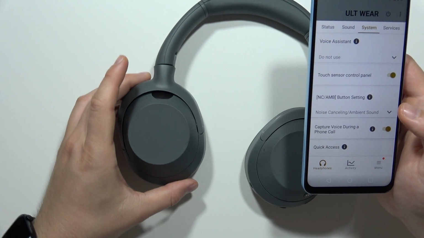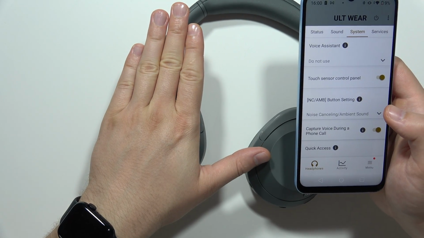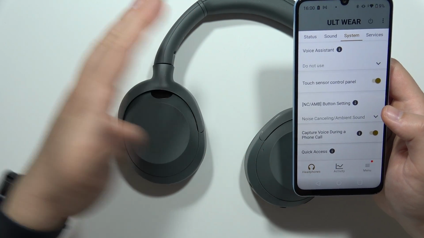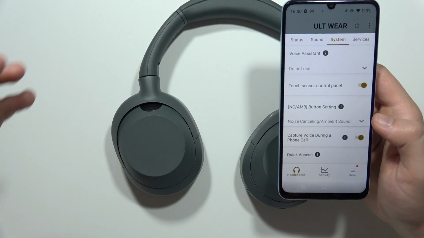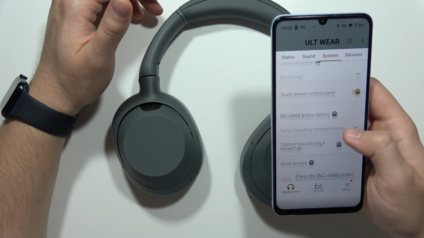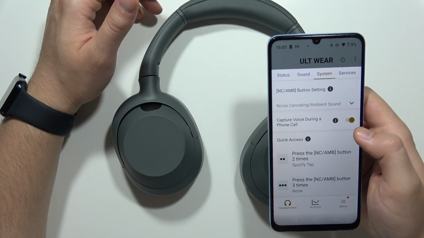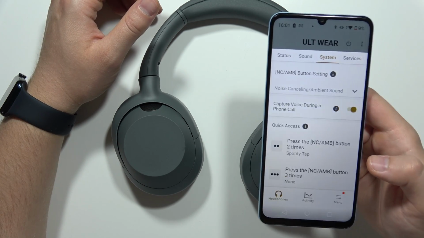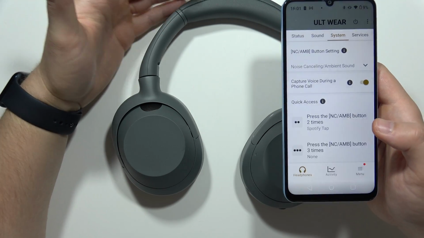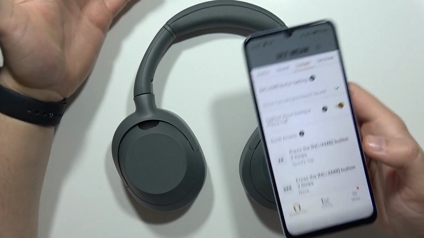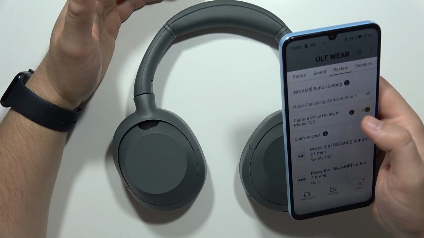And when you put your hand like this on the touch sensor, you will quickly enable the ambient sound. You will be able to hear your surroundings. From this we also get another option to capture our own voice during a phone call, so it will be a little bit easier to speak with someone else.